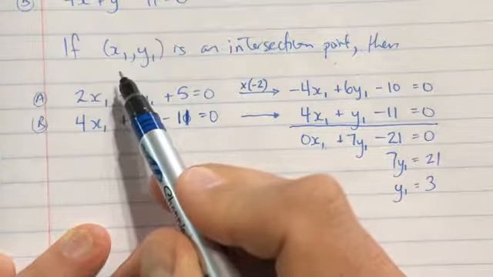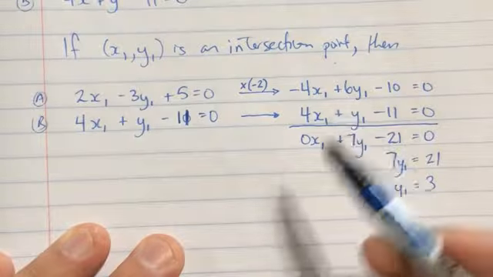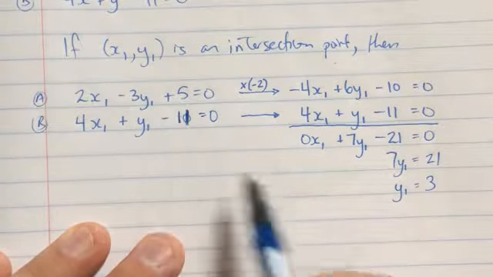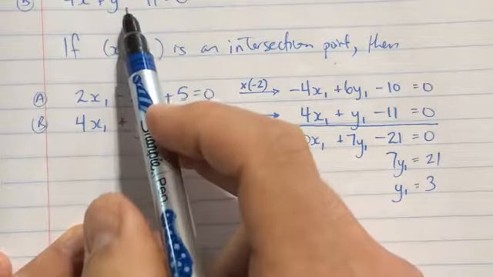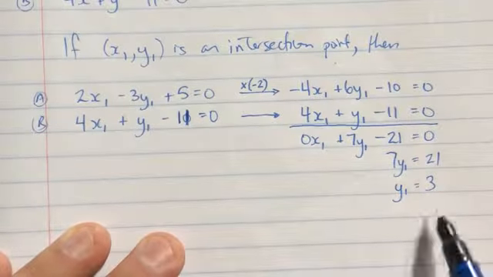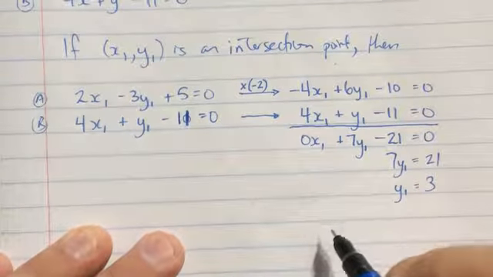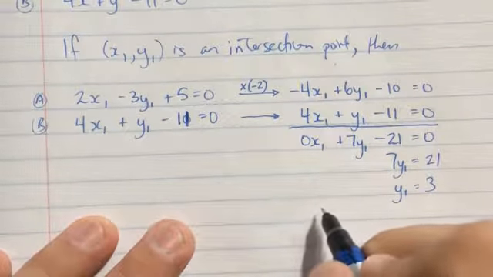And so now I just need to find out what x1 must be. Unfortunately, compared to the substitution method, this is not as nice. I have to go back to one of my original equations, is the best bet, substitute y1 in, and then solve for x1. So I'm still going to have to do that isolation step in the end.